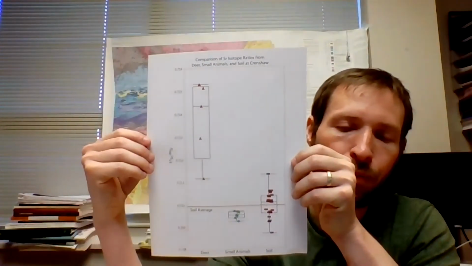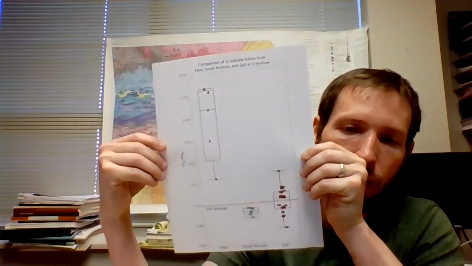But we can also use those same isotopes to do some really interesting research on the ecology of certain areas, or where certain animals or people were hunting, or how they were hunting, like what kinds of animals were being brought in, what kinds of animals were being hunted locally. As one example here, I've got a graph from some of my research at a site in Southwest Arkansas. I've got strontium isotopes from soil at the site, and strontium isotopes of small animals here. Those are like squirrels and raccoons and things like that.